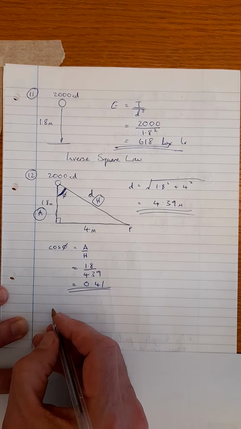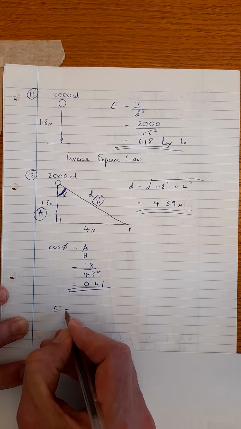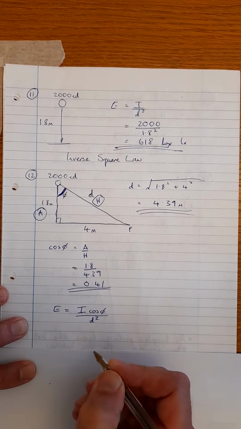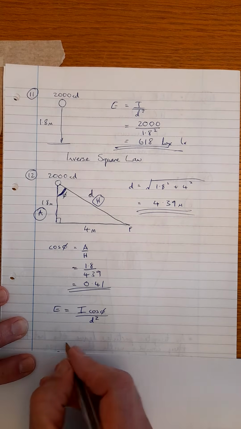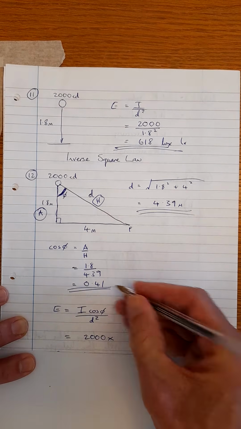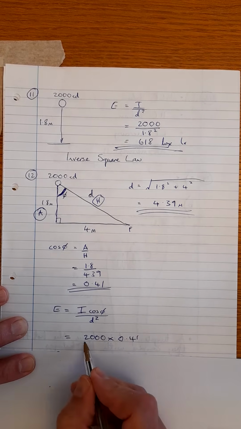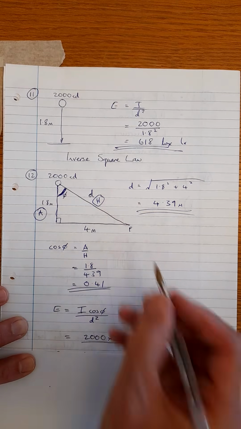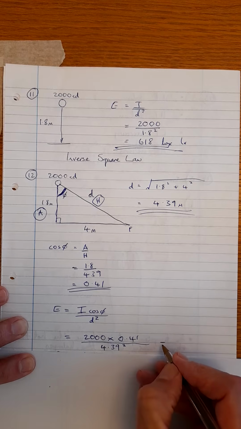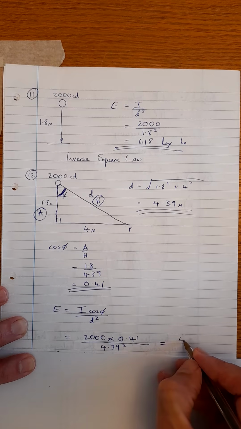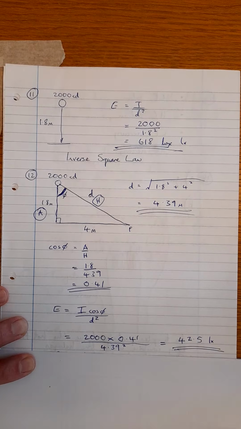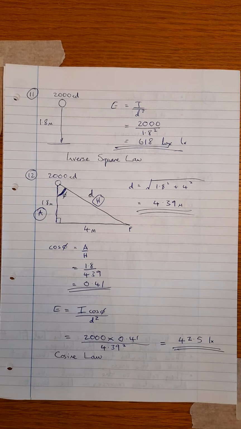So your final step is to use the formula E equals I cos phi over D squared. So if we put the numbers in, intensity of your lamp is 2000, cos phi, we just worked it out there, times 0.41, and then divided by the distance squared. It's the distance the light travels, 4.39 squared. So you'll know this as the cosine law, hopefully. And if you work that out, you should come up with 42.5 lux. Okay, so the last bit of the question asks you to name it, and it is the cosine law.